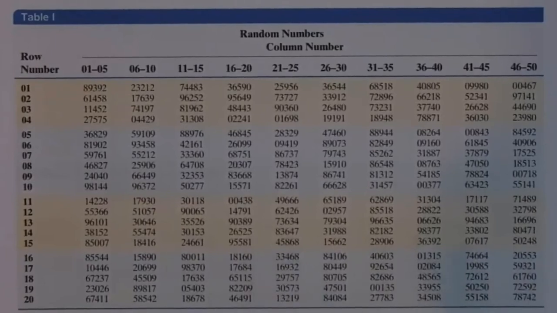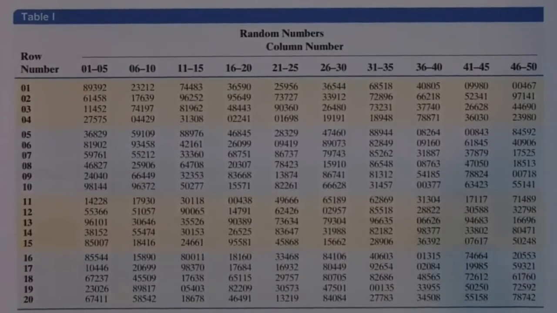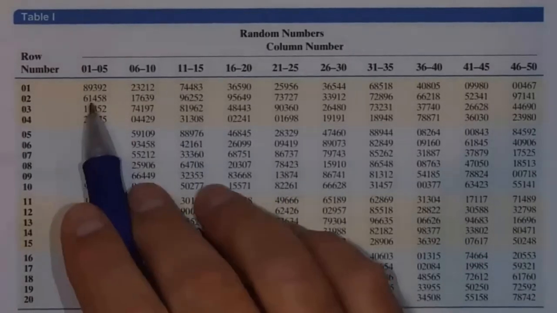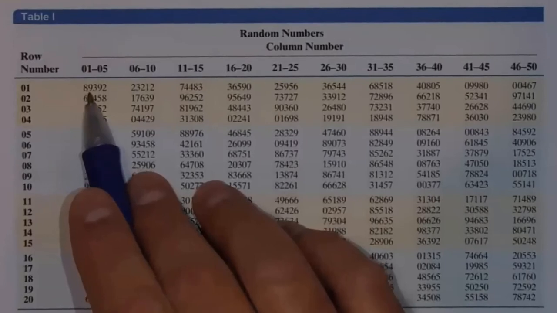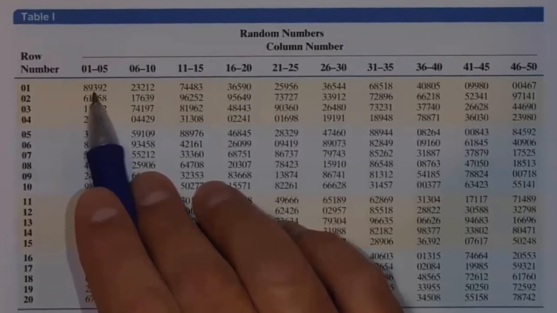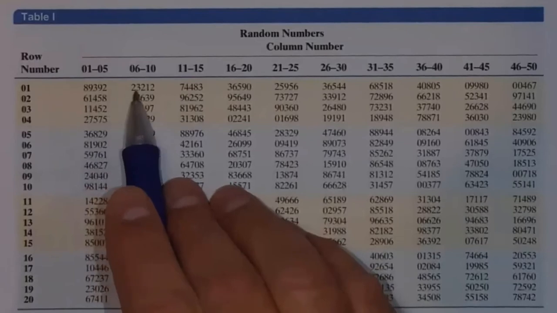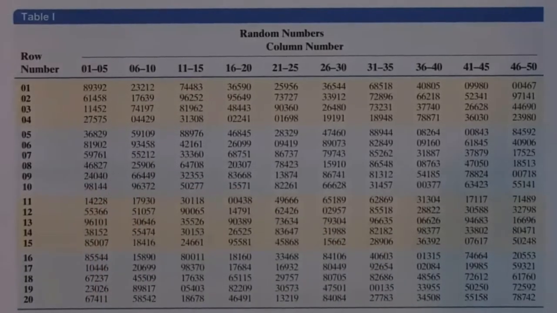Now, this is called a random number table because these numbers have no real meaning. They were just randomly assigned in this table. And when I say randomly, I mean literally, this was probably generated with a computer program, but it's as if they had the numbers 0 through 9 in a hat and they randomly drew out a number and it happened to be 8. And then they drew out another number, it was 9, and then 3, then 9 again, then 2, and so on and so on and so on. So there's no meaning to these numbers, they were just randomly assigned.